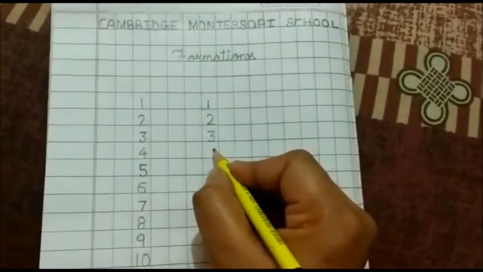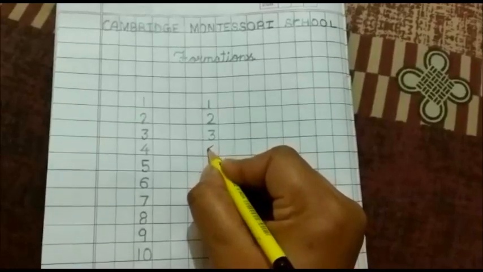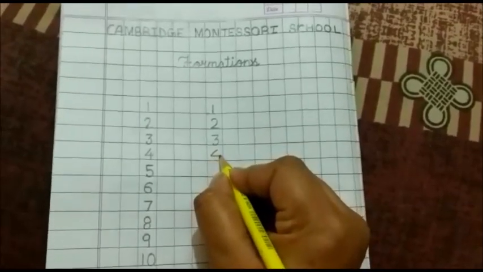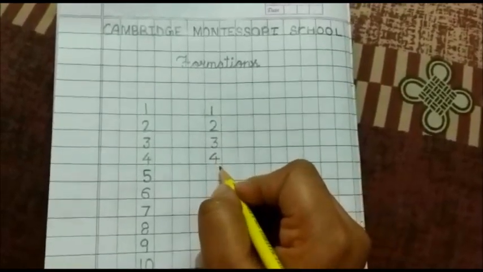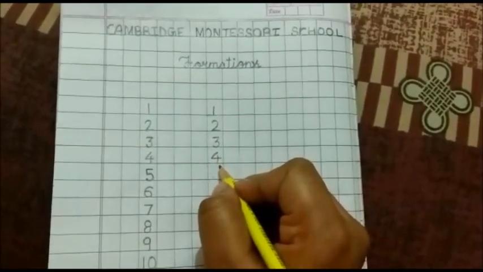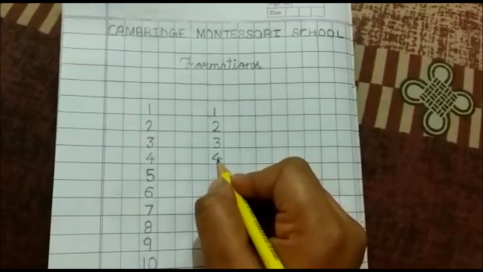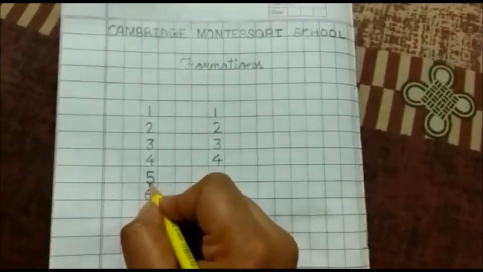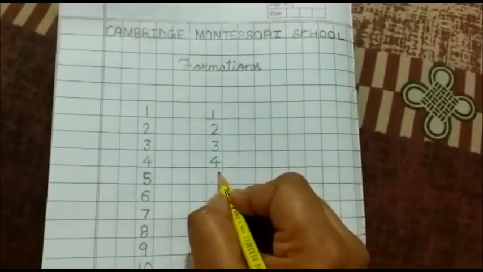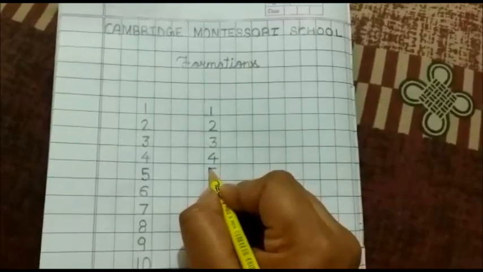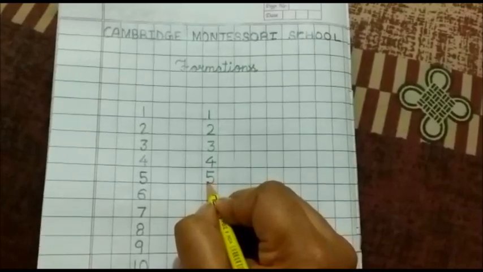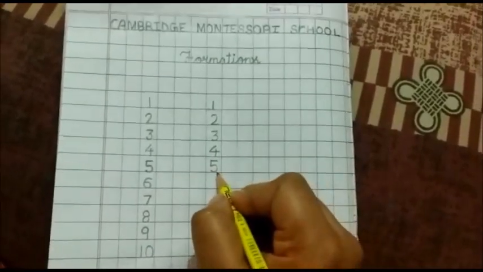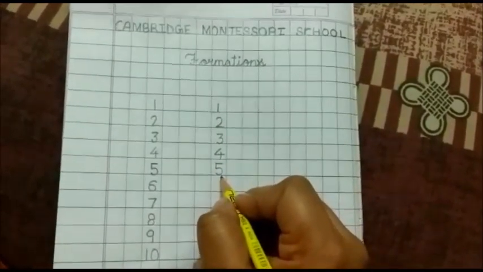4. We need a slanting line, then sleeping line and a standing line. This is number 4. And the next number is number 5. We have to make a sleeping line, then standing line and a curve. This makes number 5. Okay.